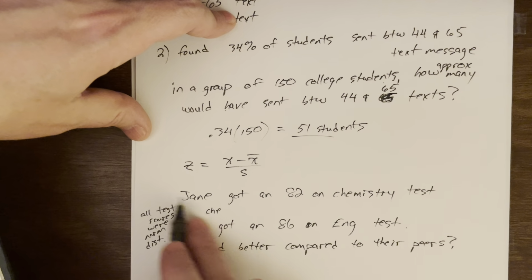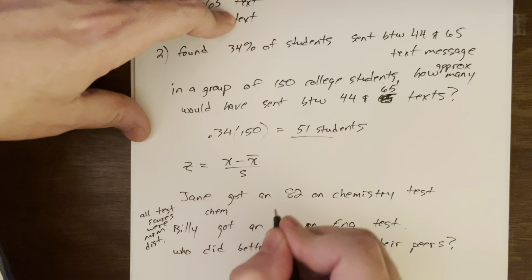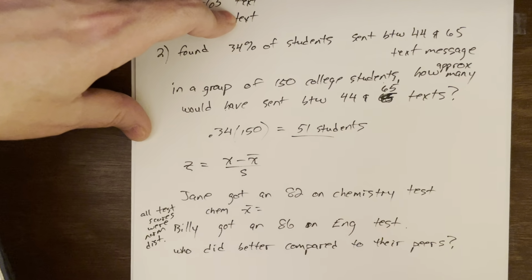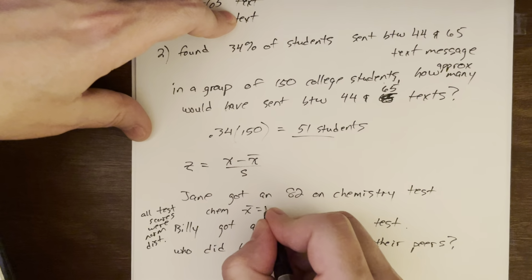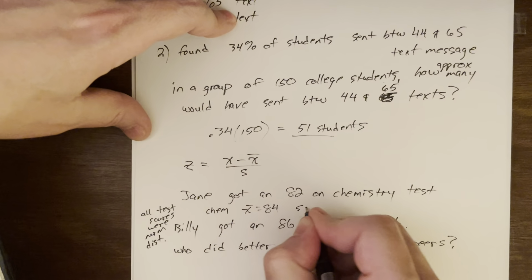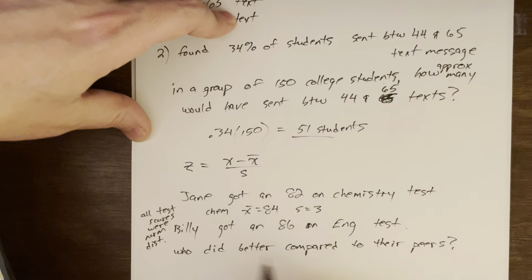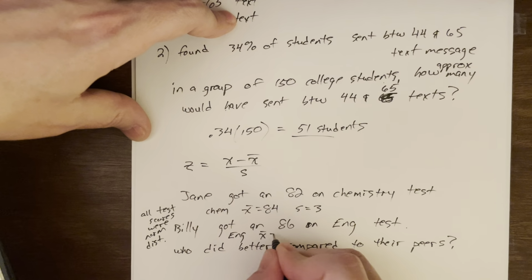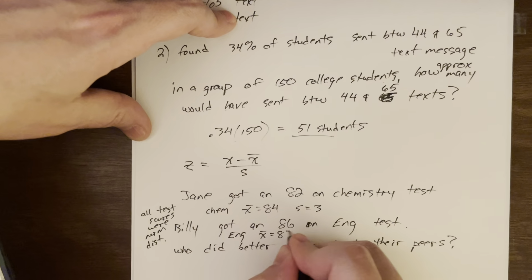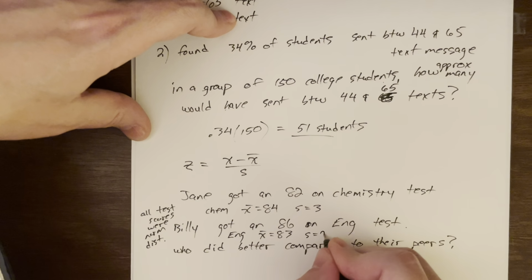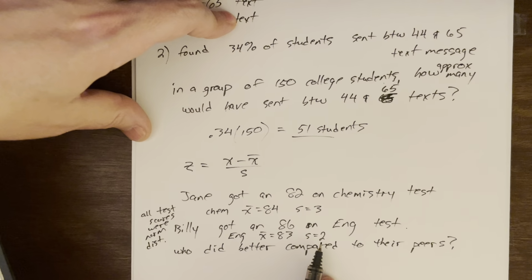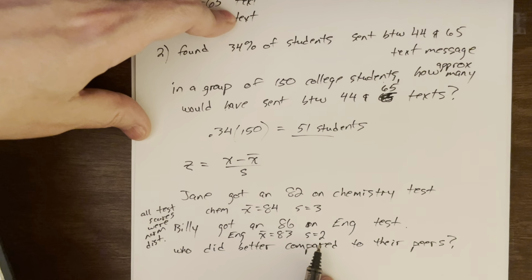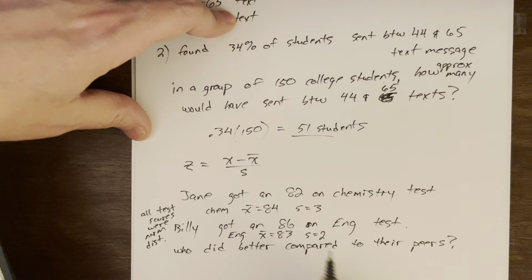So let's say we had normally distributed, and the chemistry exam had a mean score of 84 with a standard deviation of 3. And then for Billy, on the English test, the mean score was an 83, and the standard deviation was 2.